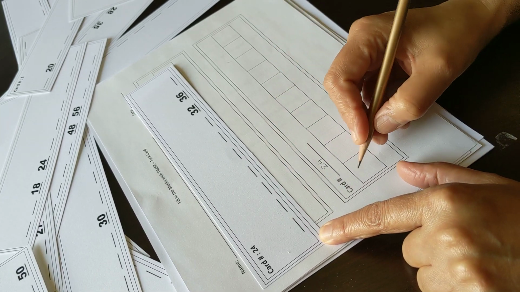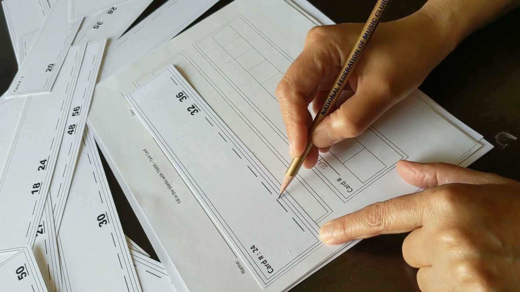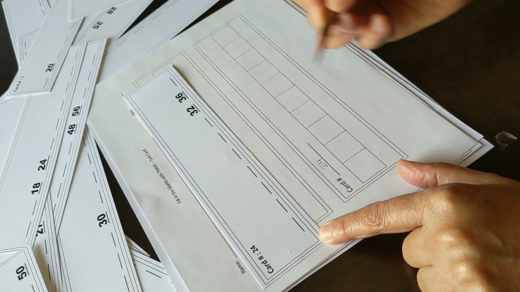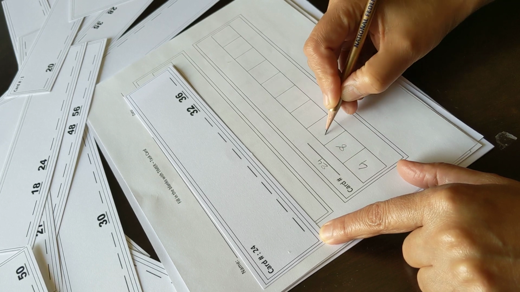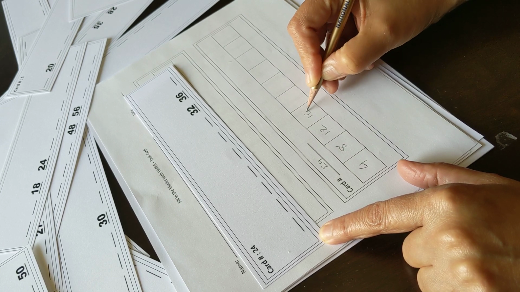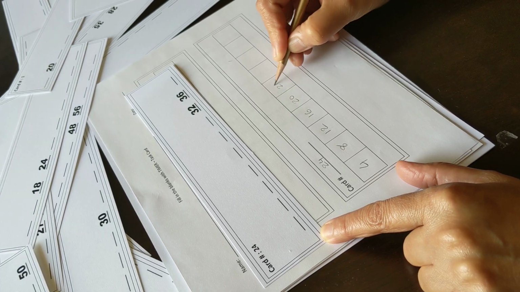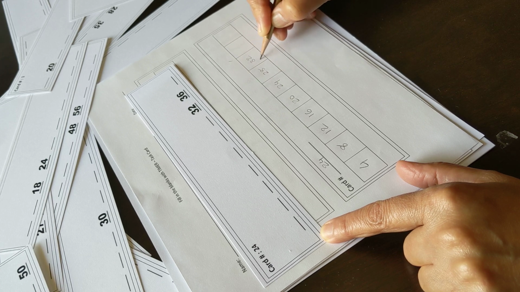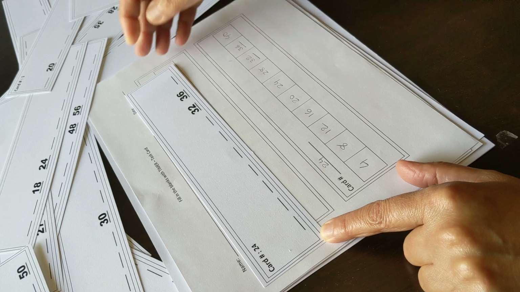So 4, we also know that 4 times 1, 2, 3, 4, 5, 6, 7, 8. 8 times 4 is 32. So 4, 8, 12, 16, 20, 24, 28, 32 given to us, 36 is also given to us, and this is 40.